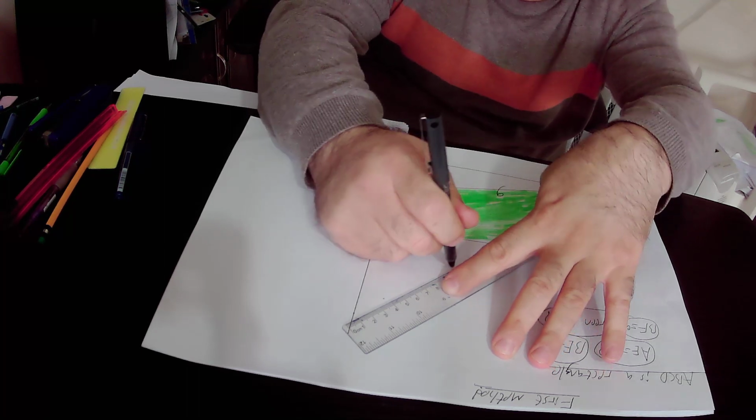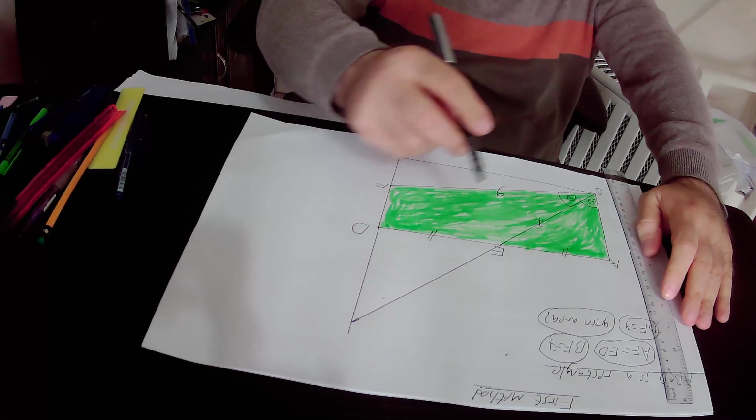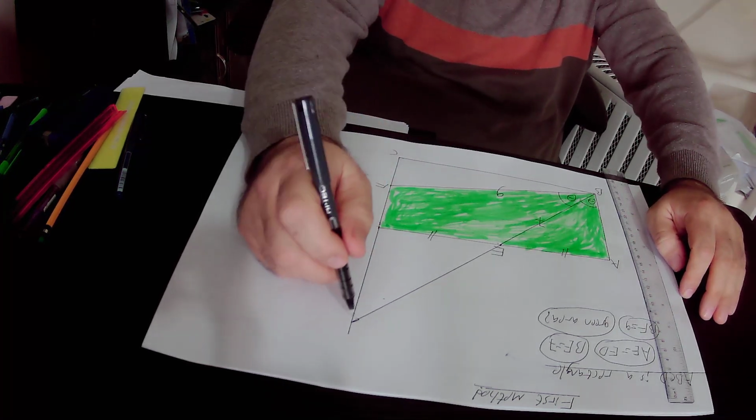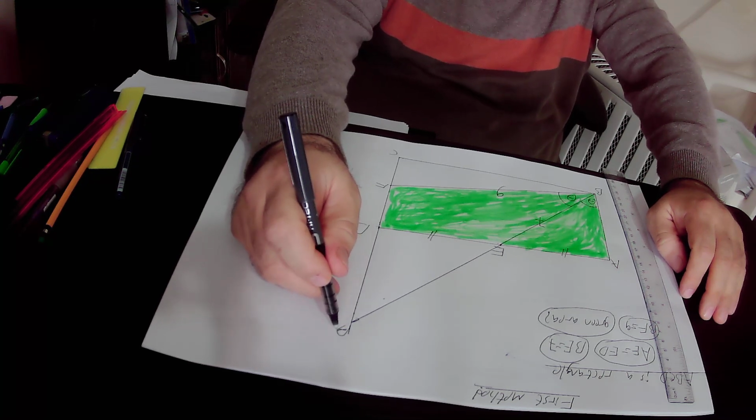We will define the intersection point between the extended BE and the extended DC as point P.